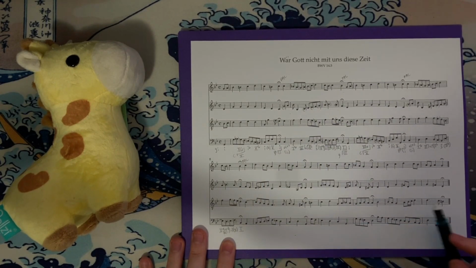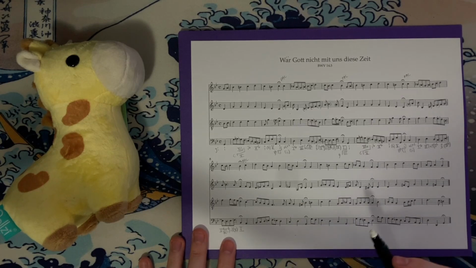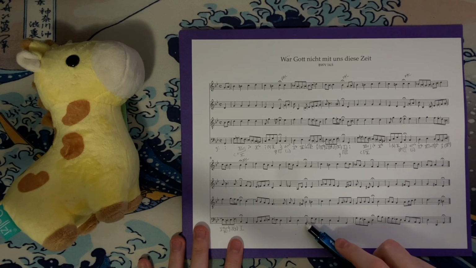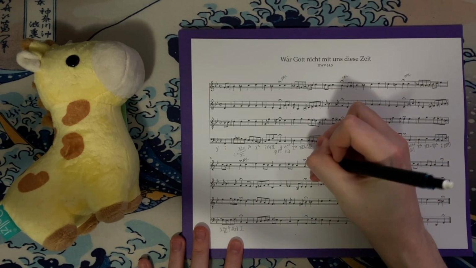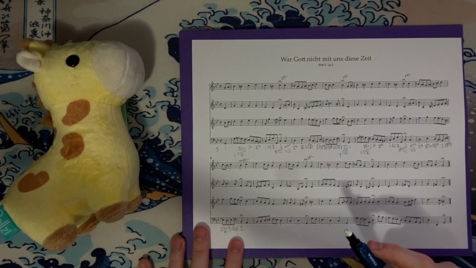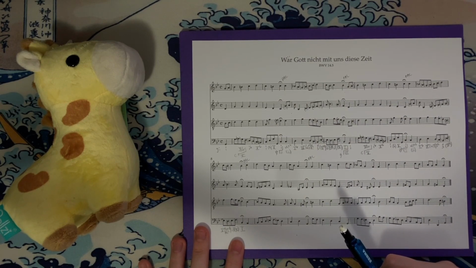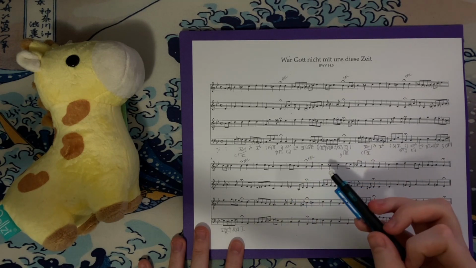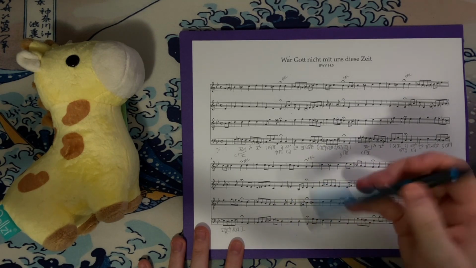Okay, so moving into the B section, this is where we start to get new material. So we get a perfect authentic cadence in the key of G minor here. And we're not immediately in the key of G minor. It still sounds like B flat for a while. We really don't get G minor until the cadence, actually.